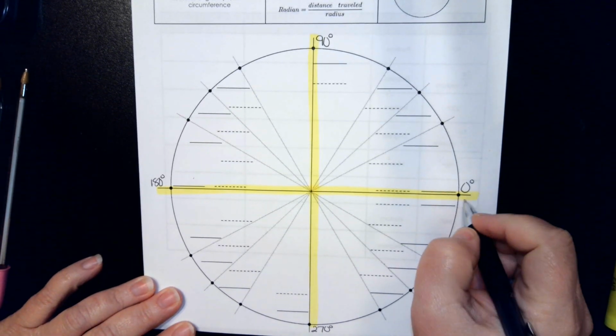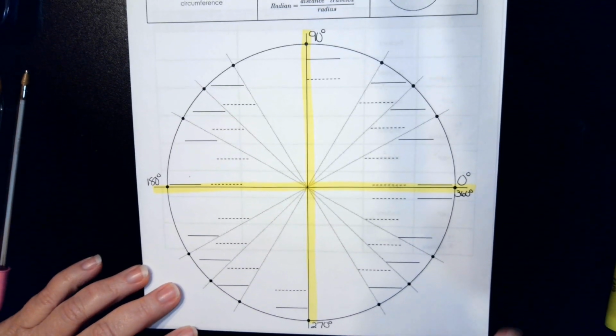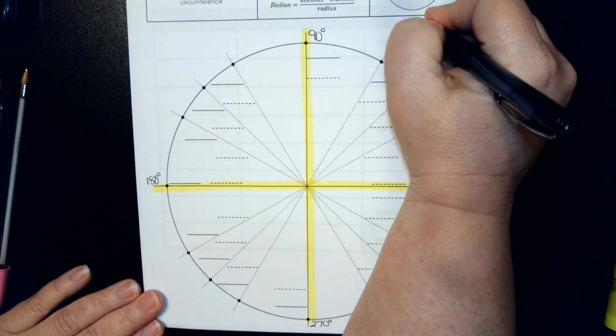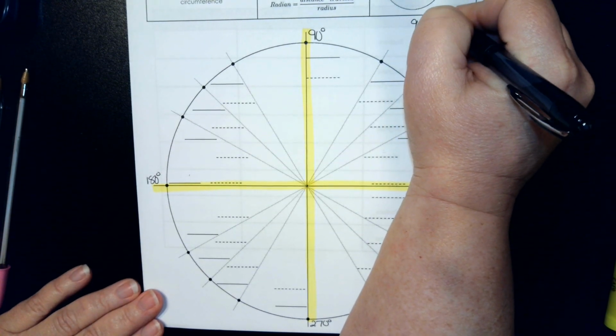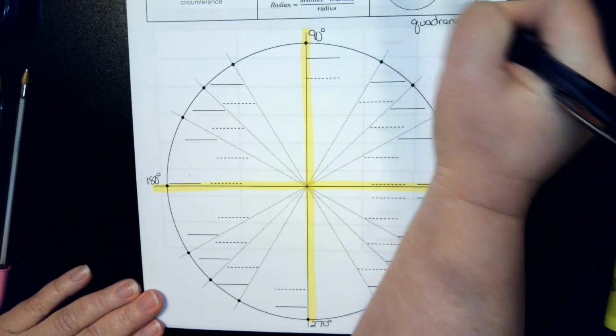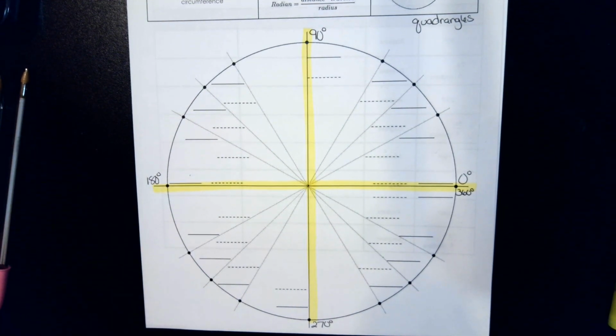And then when we complete that rotation, it is 360 degrees. These right here are called the quadrangles. I've heard it said different ways, but basically it's the angles of the quadrants.